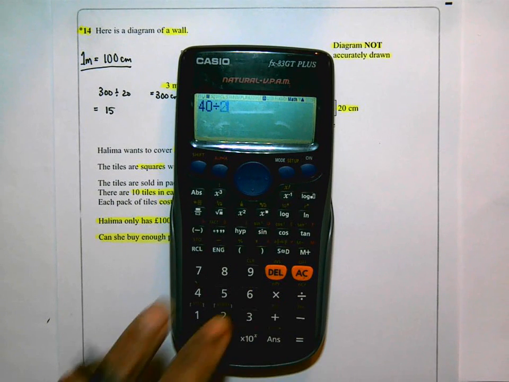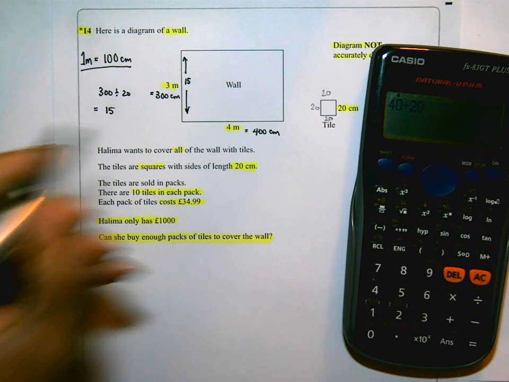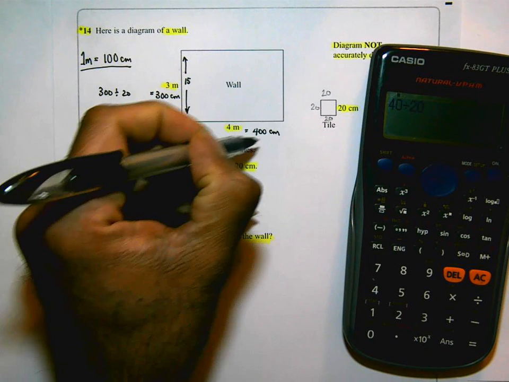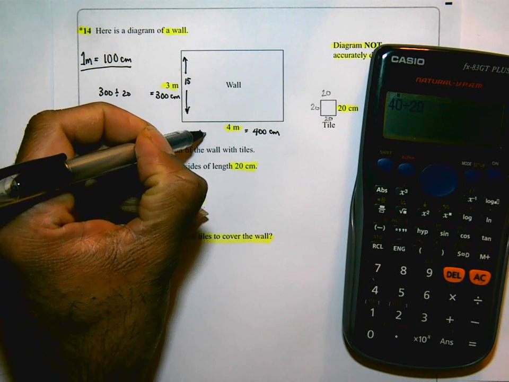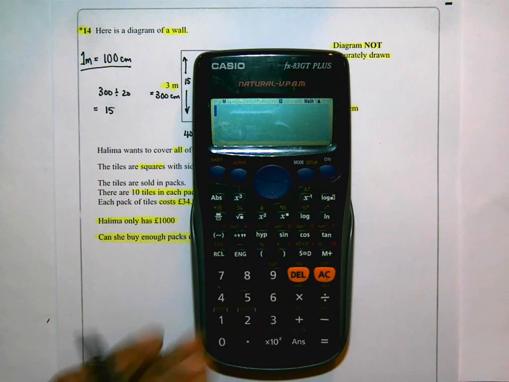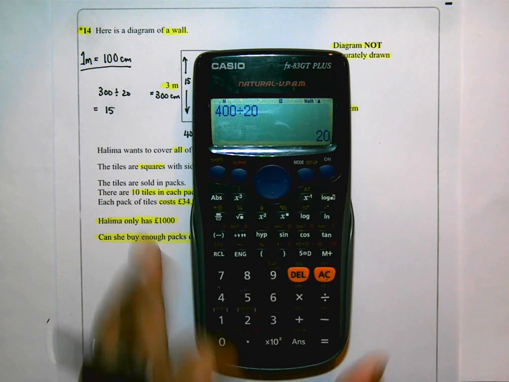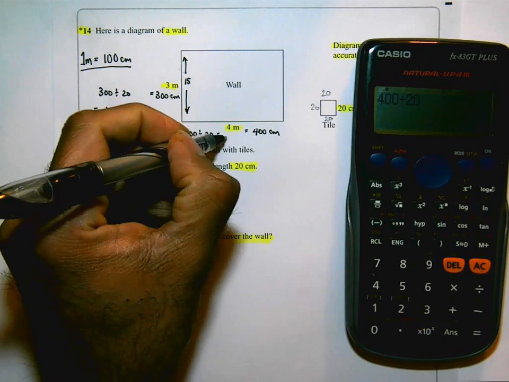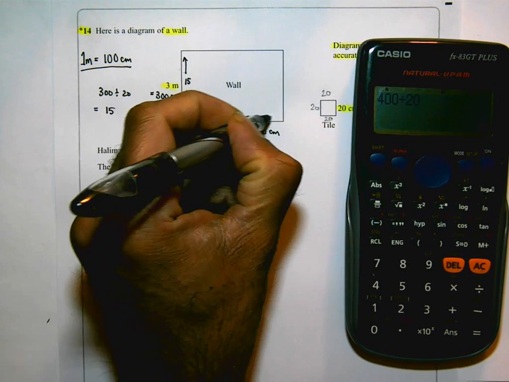I input that wrong. 400 divided by 20 is 20 tiles. So there are going to be 20 tiles fitting across this bit of the wall.